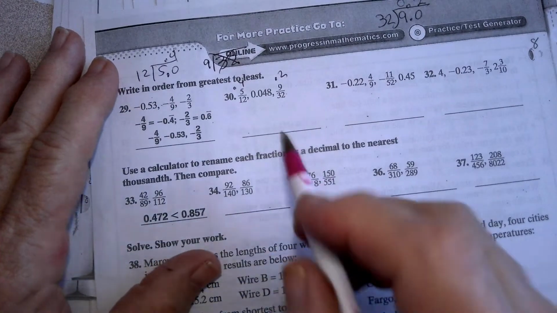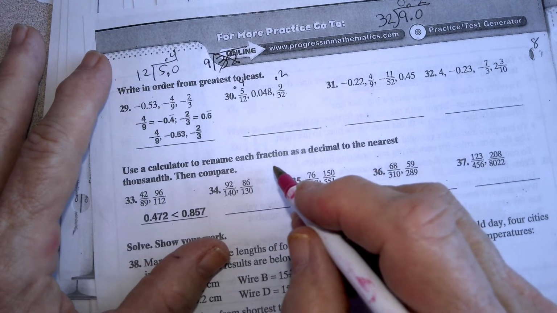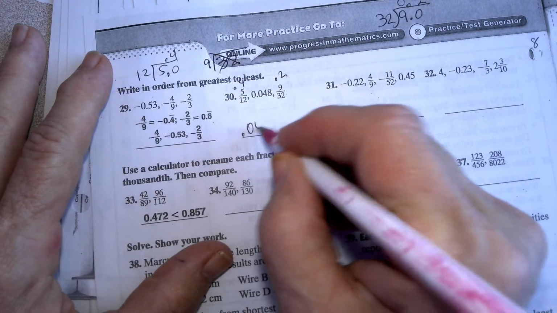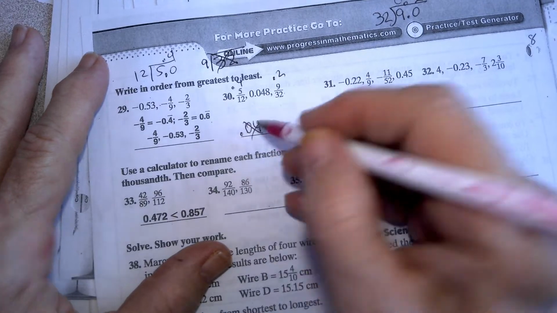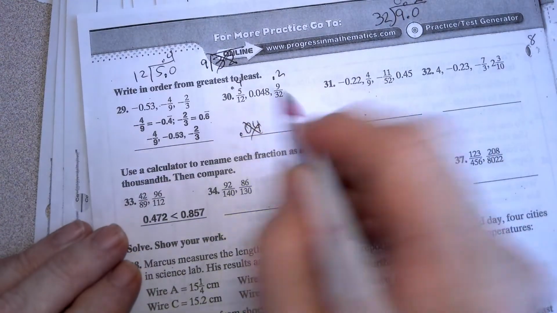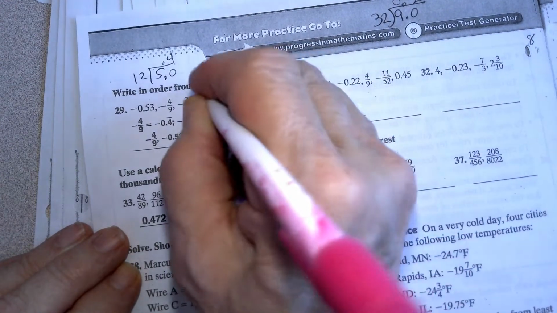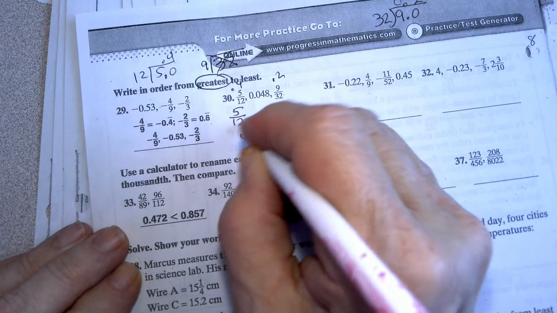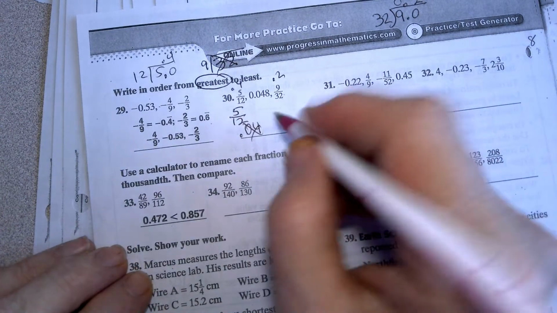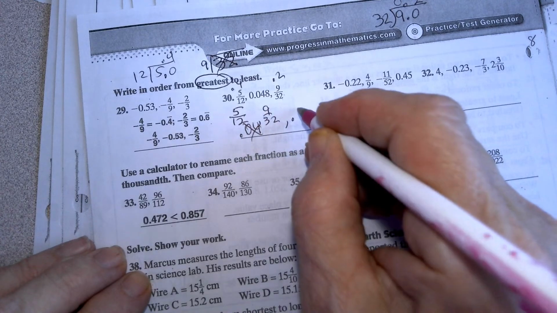Yes. So the least is which one? Greatest to least. 2 candies for you two. Okay. So the greatest would be this one, which is the 5/12. I'm going to circle that. Then our next one is the 9 over 32. And then the last one is the 0.048.